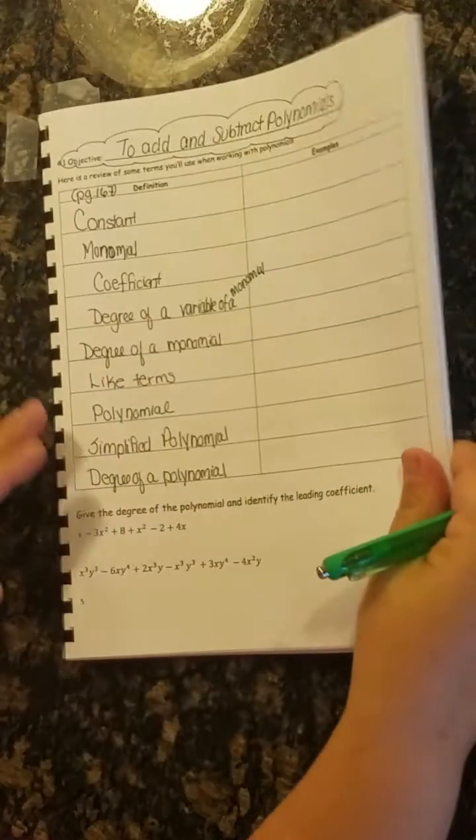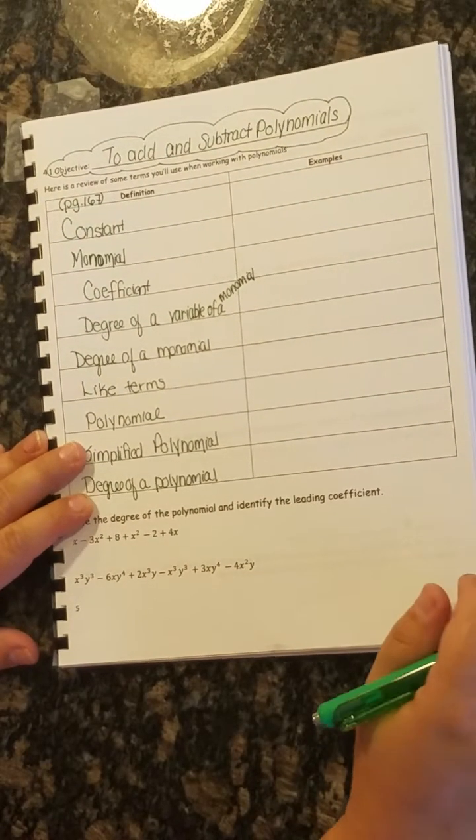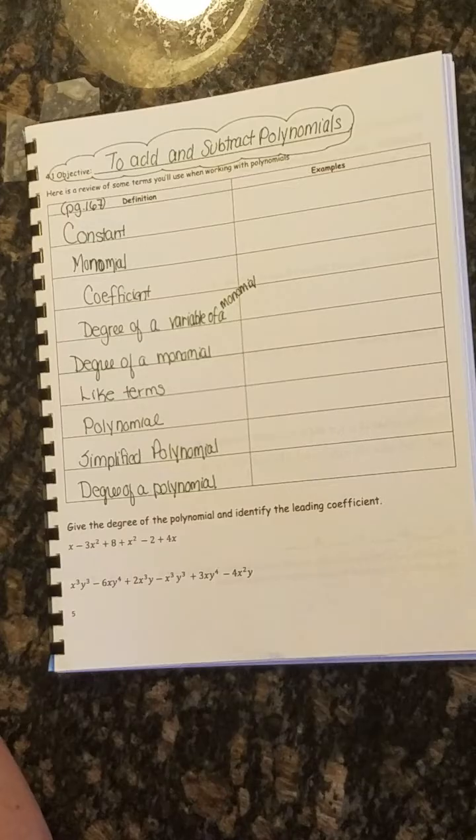So let's start turning to page 5 in your book, where we're going to add and subtract polynomials. I know I wrote down the words already because I'm going to be talking while you guys write down the words that you're going to learn. This could all be found on page 167 in your book. I'm not going to test you on words like what is a constant, define a monomial.